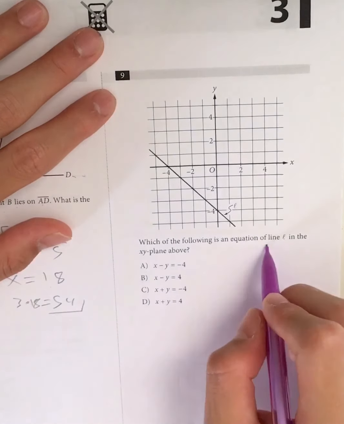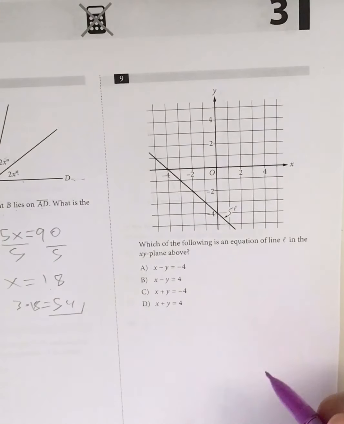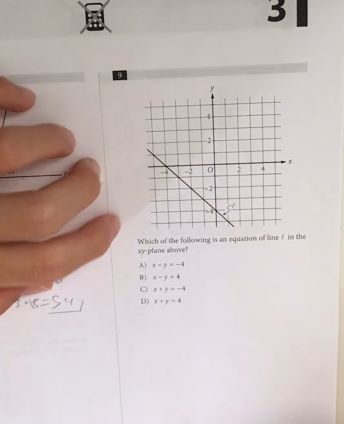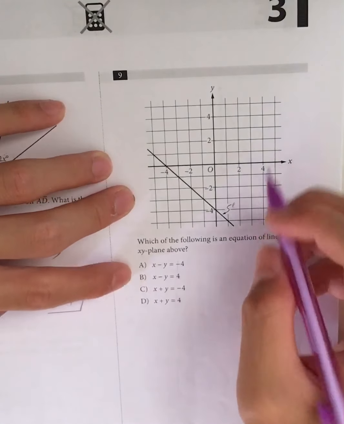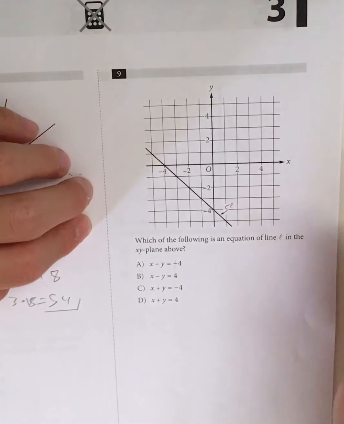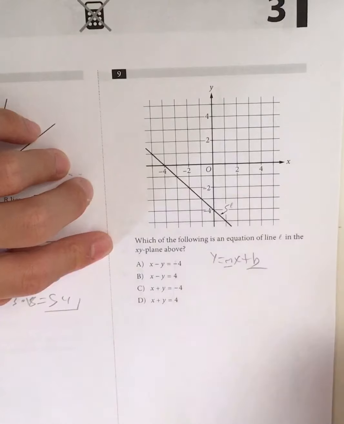Which of the following is an equation of line L in the xy-plane above? Alright, so I'm going to make a video on how to create a line using slope and all that. But let me show you how to do it right now. So first, we're going to have to put it in slope-intercept form, right? I just made a video on that, so if you don't know what slope-intercept form is, check that out. So y is equal to mx plus b.